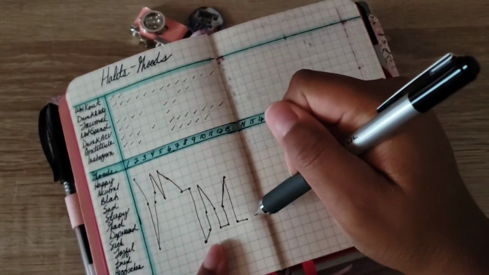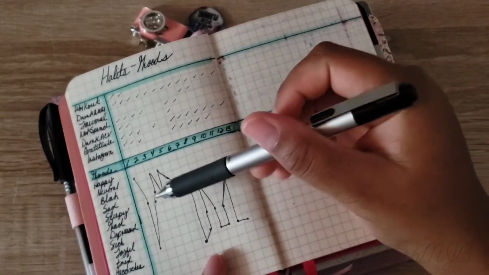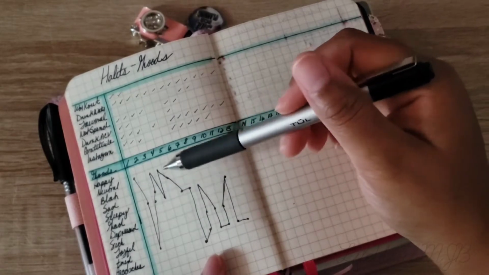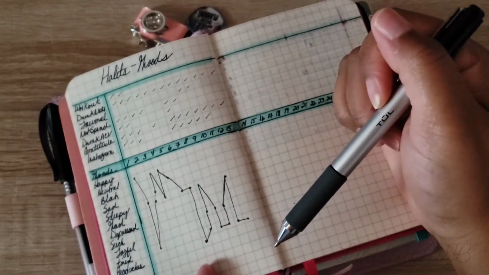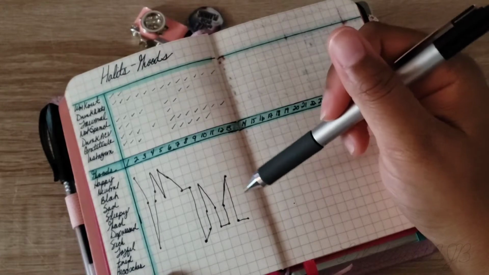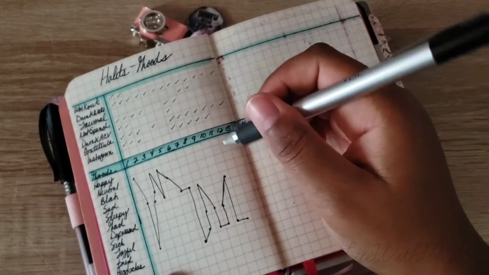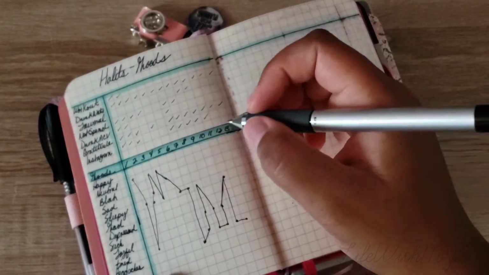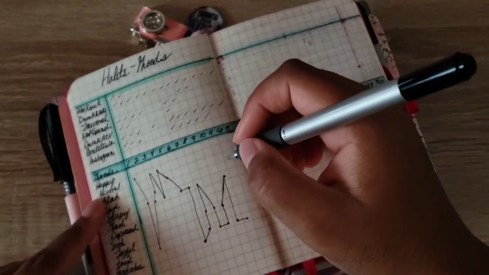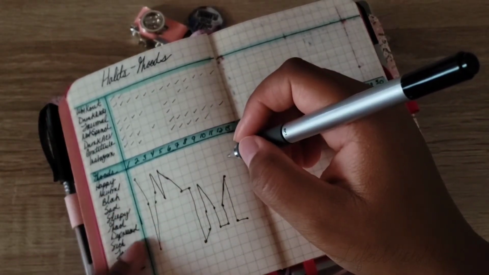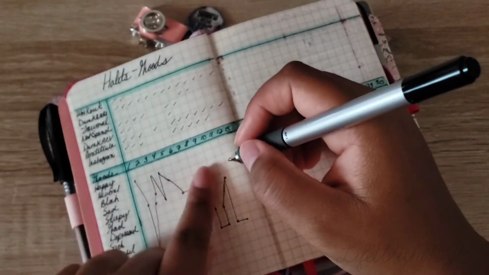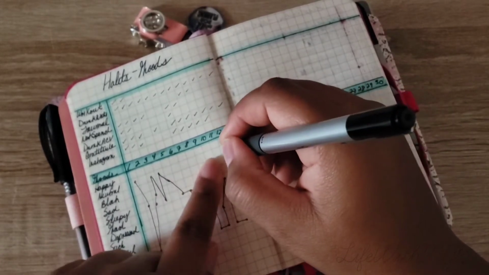Today is the 13th, and as you can see, my mood has been fluctuating in an awkward kind of way. I've been sleepy, depressed, tired, headaches, so lots of different moods. Today I actually feel really good, so I'm going to say that I feel neutral today.